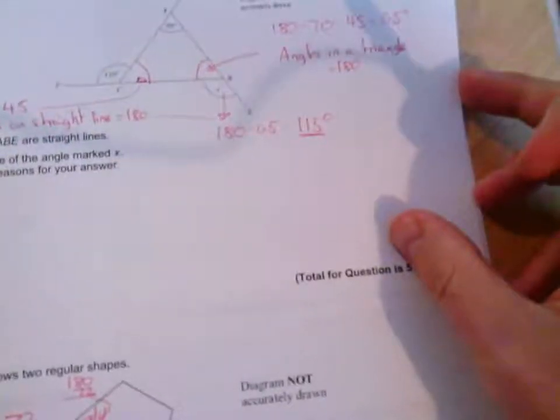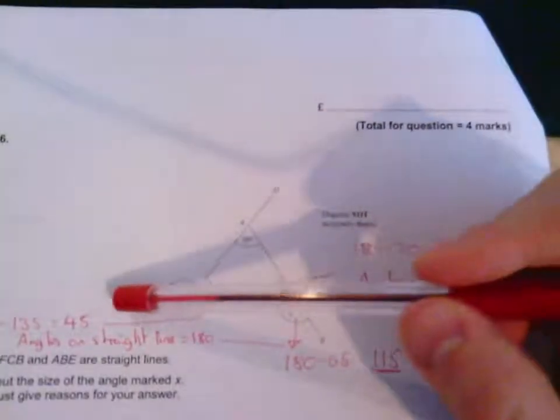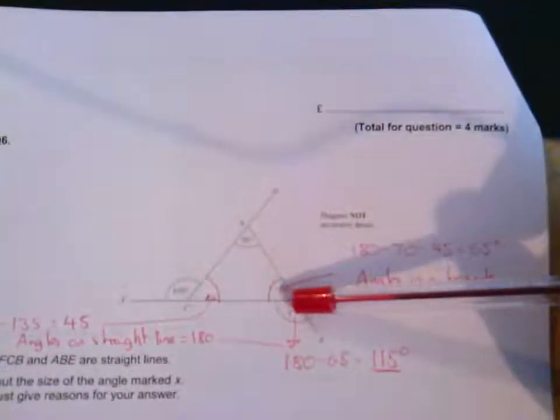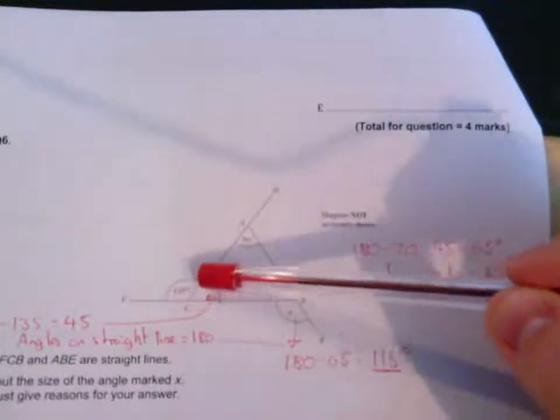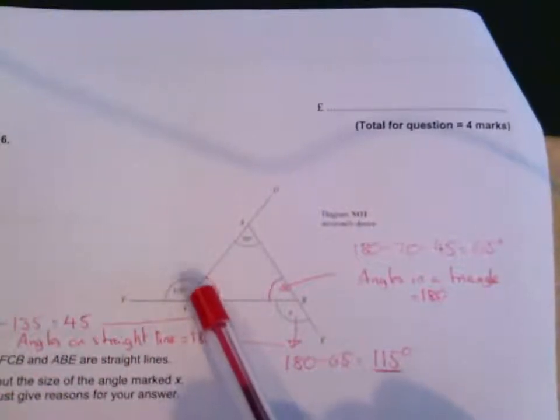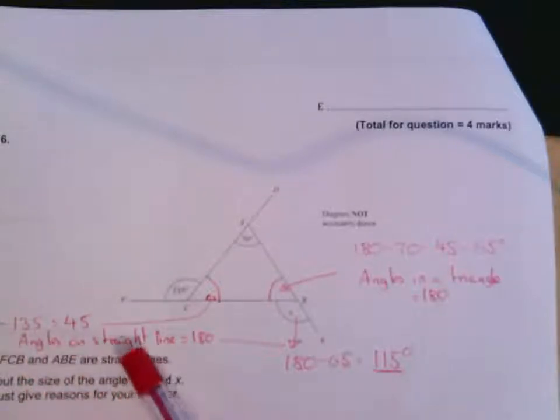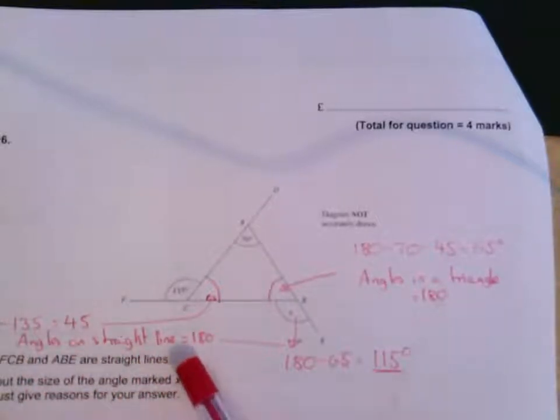Next up, you had a 5-mark question on trying to find an angle and also explain your reasoning. So to start off with, I realised that I got a straight line here. FCB is a straight line, and I'm given 135 of it, so I can calculate the missing angle by doing 180 minus 135. That gives me an angle of 45 for the inside of my triangle here. I've also, close to my diagram, explained what rule I've gone for. So I said that that is due to angles on a straight line equaling 180 degrees.